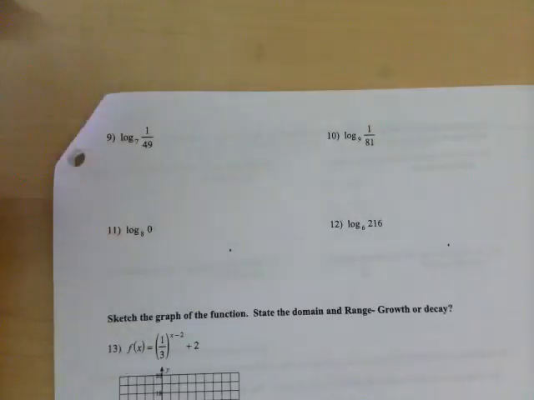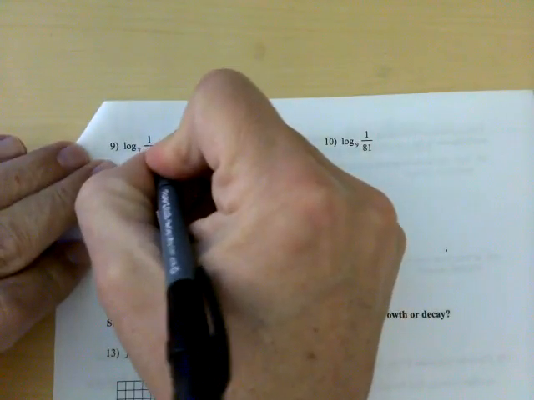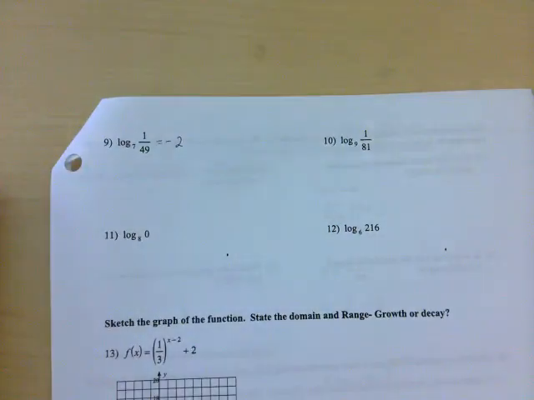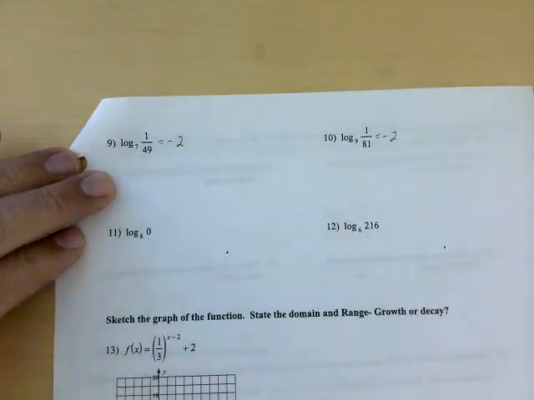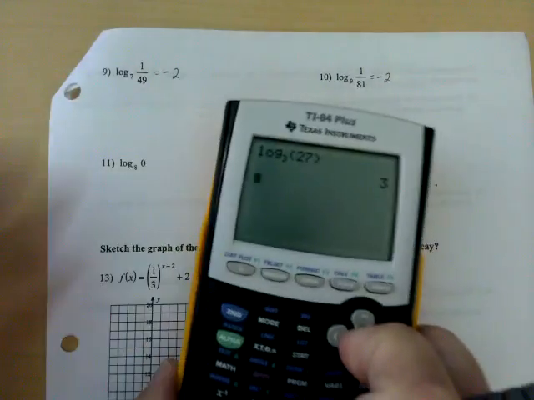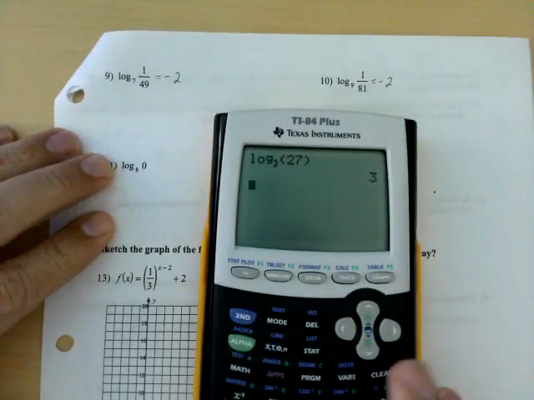This next page, I know this is going to be a -2. Okay? These are ones that I can do in my head. I know this is going to be also -2. Okay? Now, watch this.